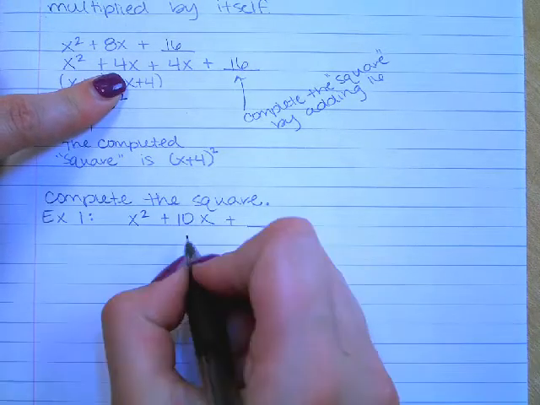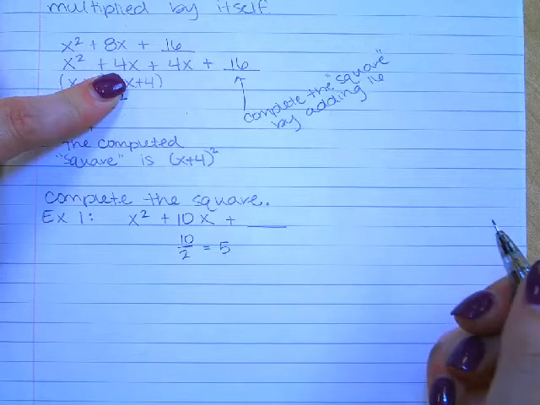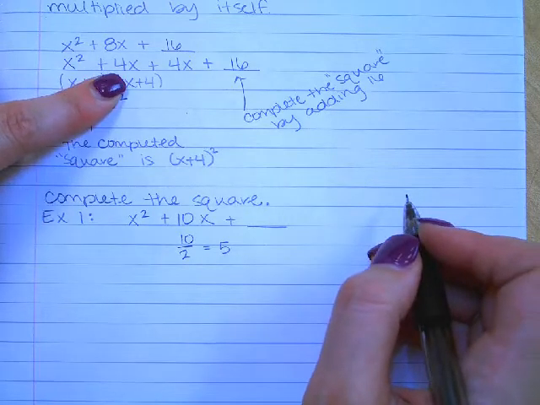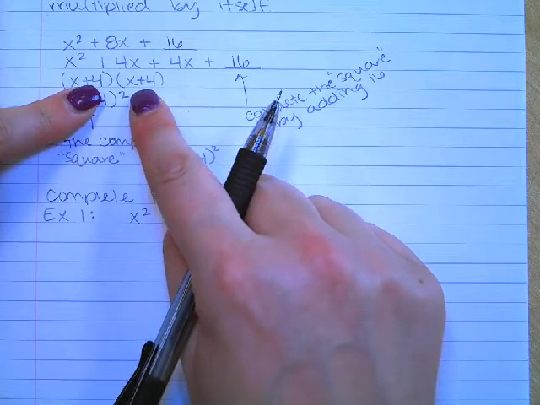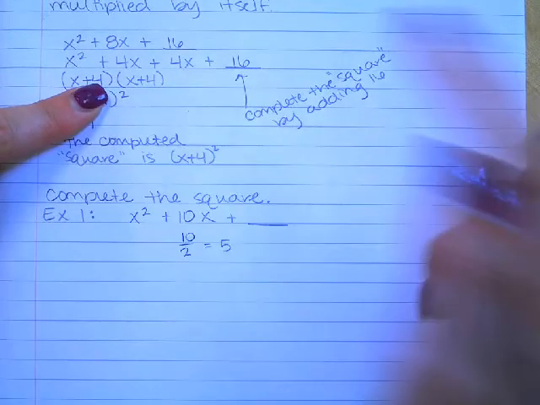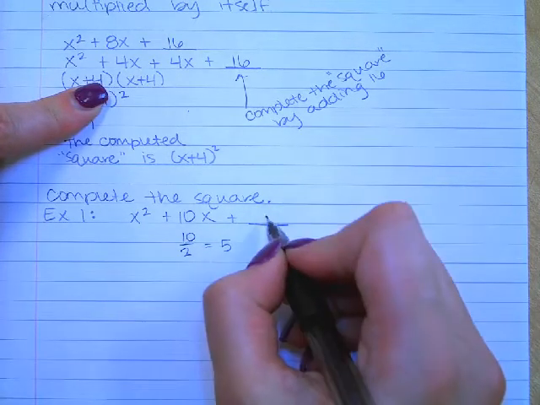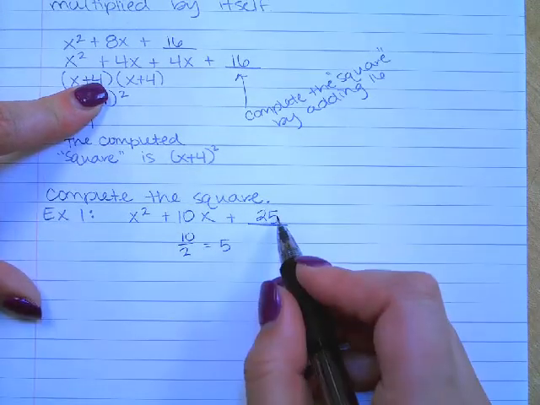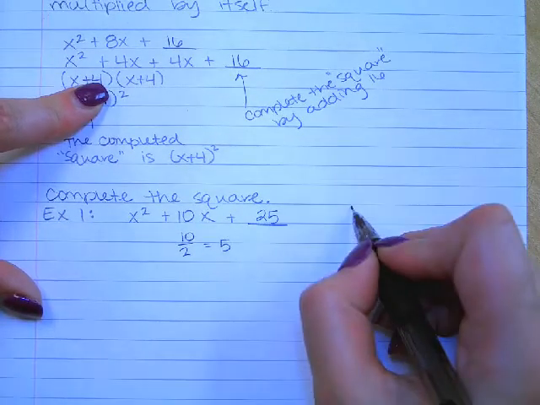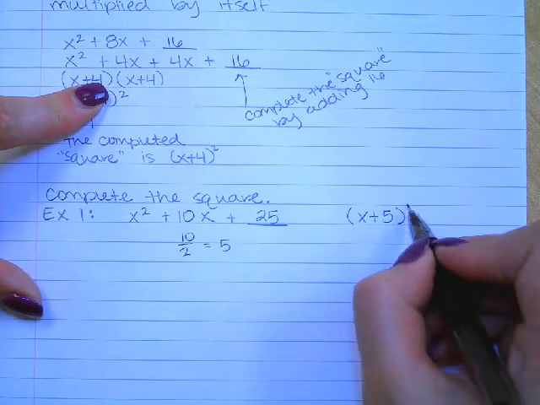So 10 divided by 2 is 5. And then after we divide that number in half, we're going to multiply it by itself because we know that this was x plus 4. And when we multiplied 4 times 4, that's where we got the 16. So divide it in half, that's 5 and 5. And 5 times 5 is 25. So to complete the square, I would add 25. And then if I write this in completed square form, that would be x plus 5 squared.